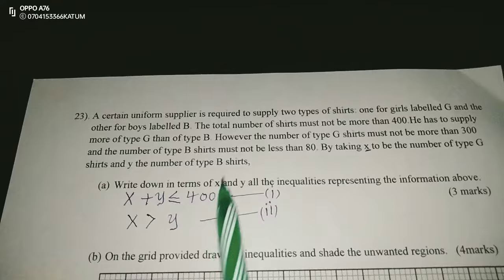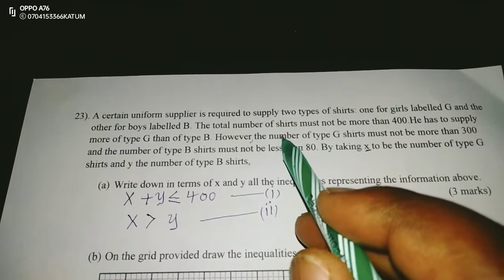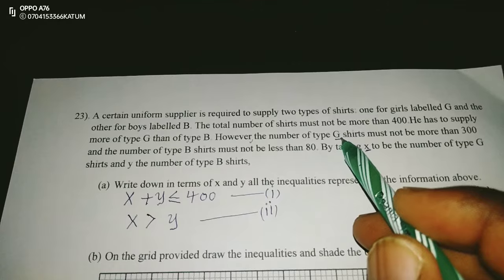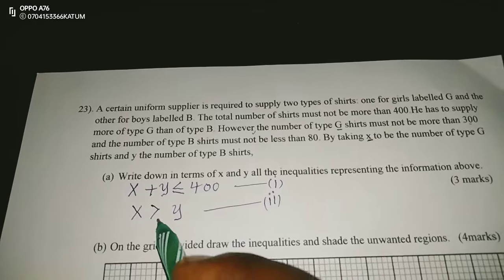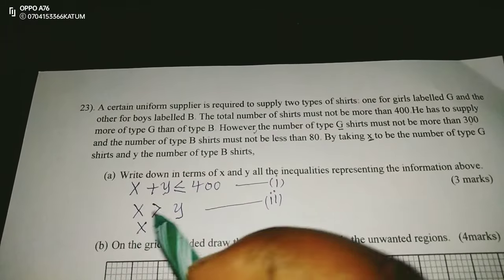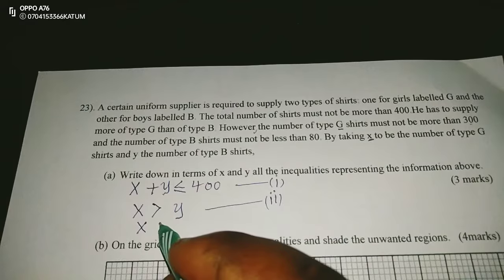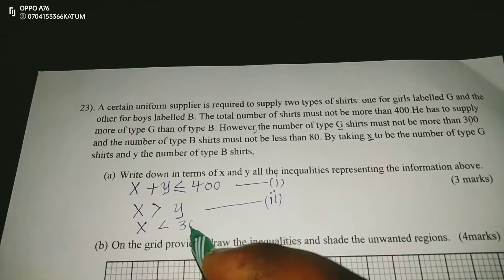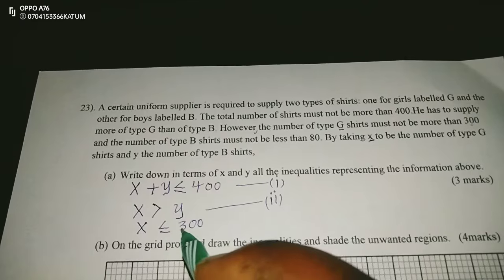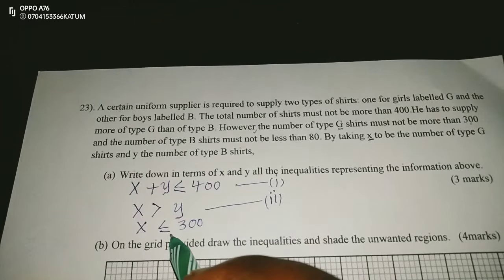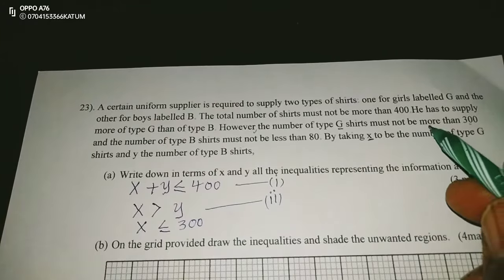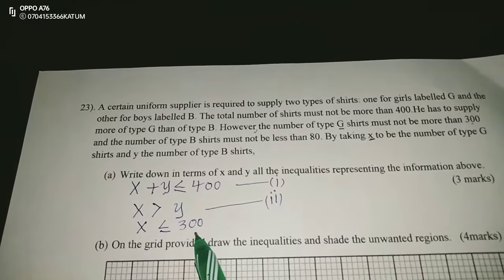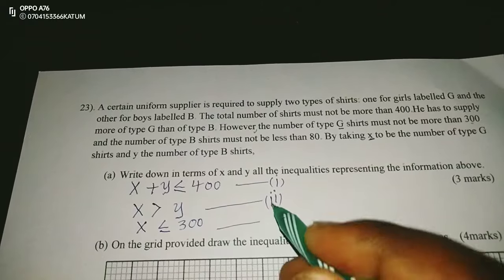And now we are told further that, however, the number of type G must not be more than 300. Type G, that is for the girls, which is X, must not be more than 300. So the highest they can be is 300. So either 300 or below that. So that's why we have or equal to. So they should be less than or equal to 300 because the highest they can be is 300. This becomes my third inequality.